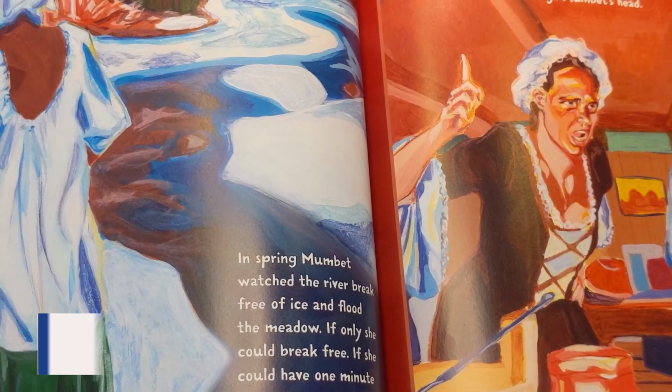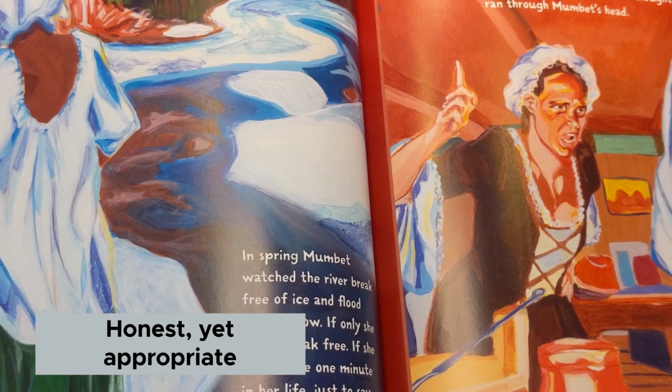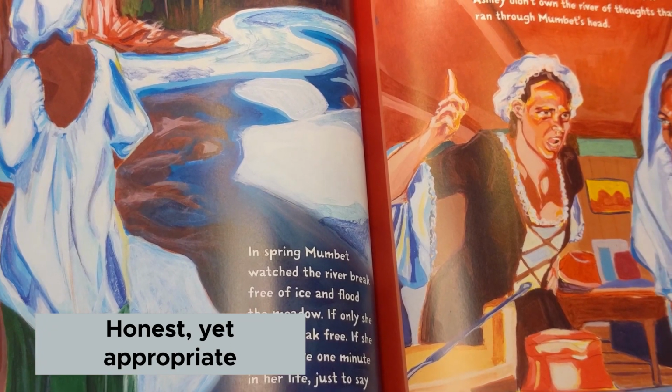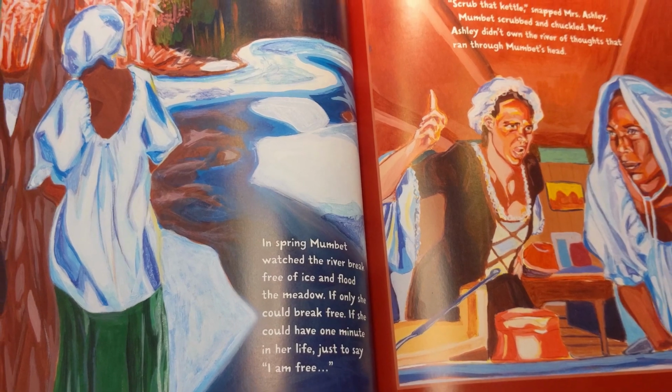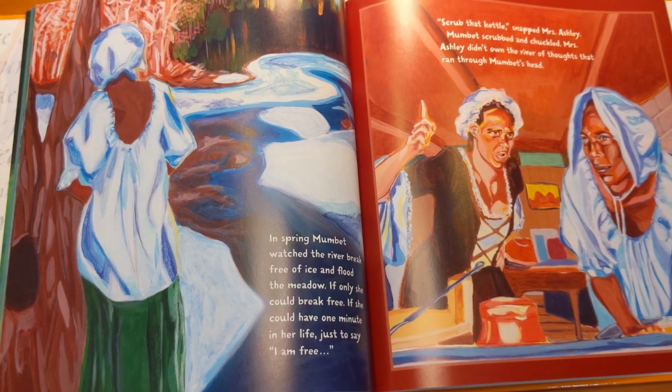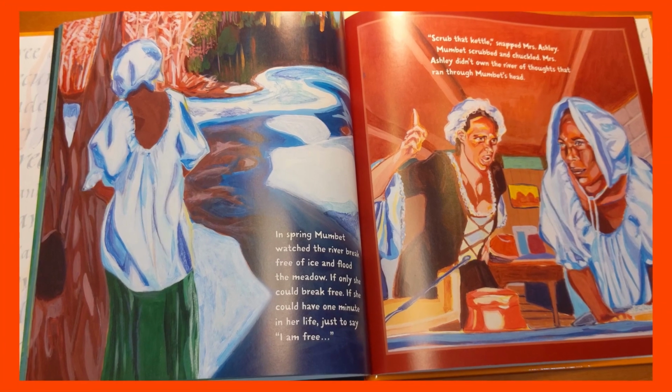Number 2, this book presents honest, straightforward portrayals of the brutality that enslaved Black people endured in ways that are accessible to elementary school children. Children can recognize that enslaved Black people were restricted and treated unfairly, not just by their individual captors. There were larger systems to enforce that mistreatment.